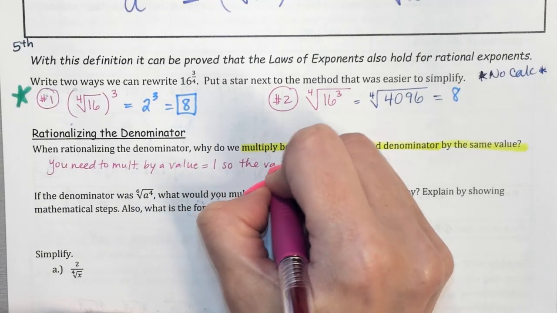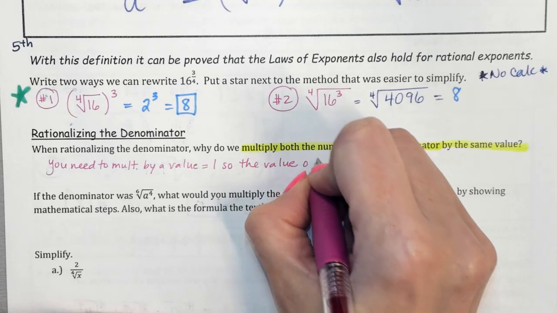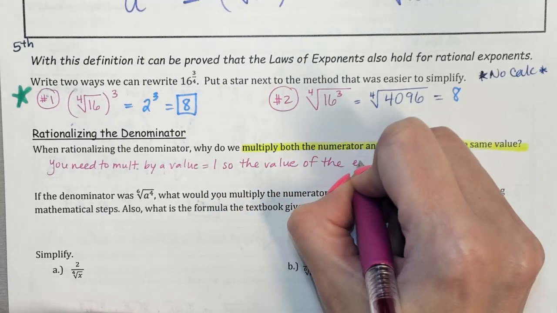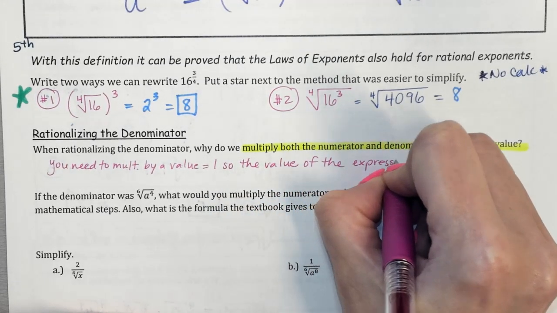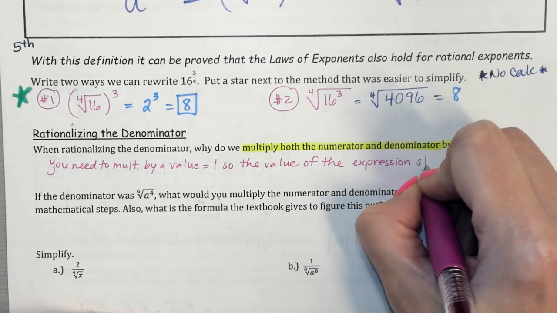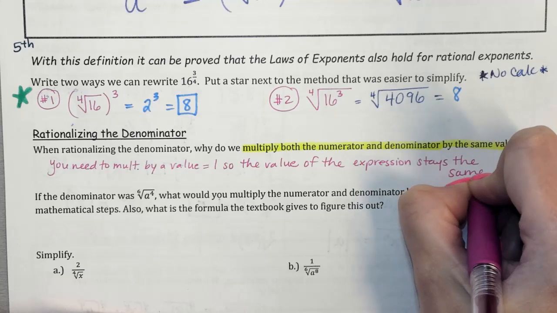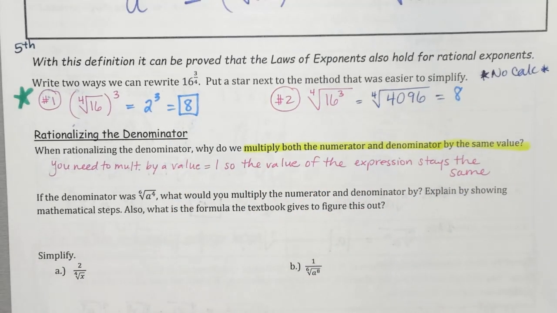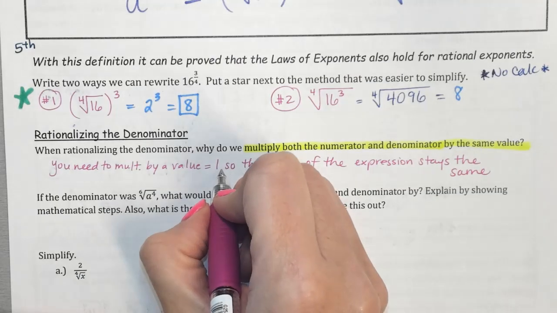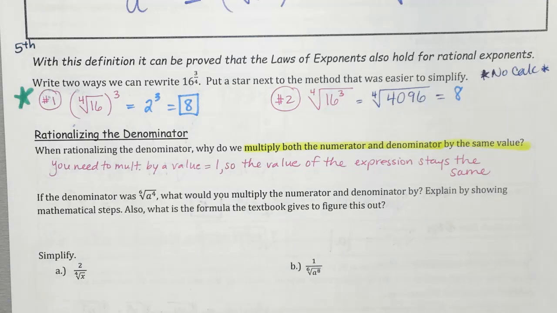So the value of the expression stays the same. Okay, so you need to multiply by a value equal to 1, and that's so the value of the expression stays the same. Because whenever you multiply something by 1, you get the same thing. You get the same value, right?